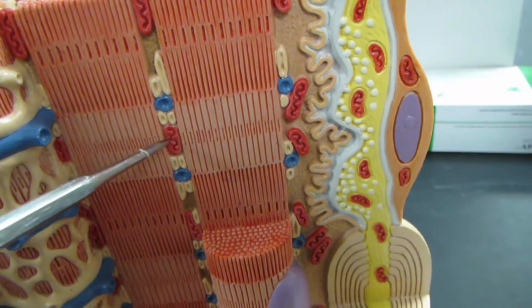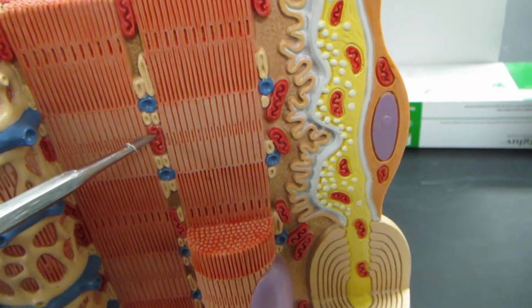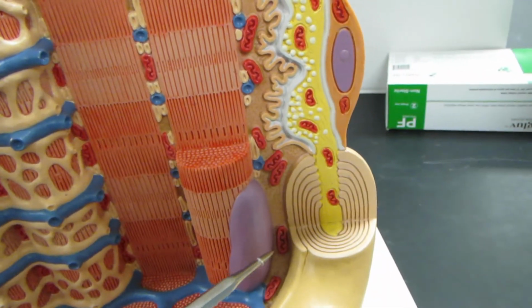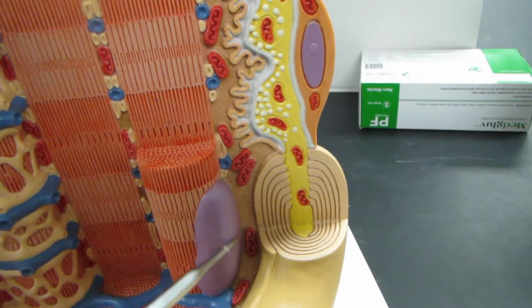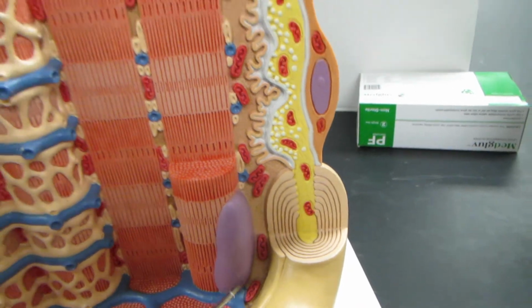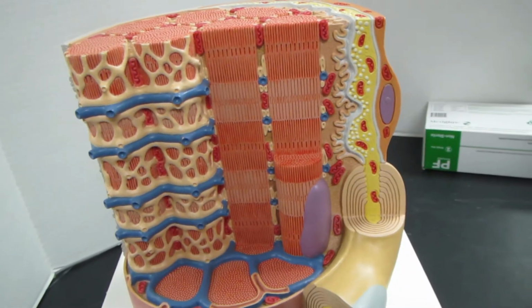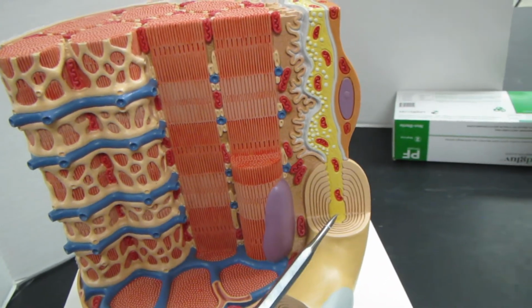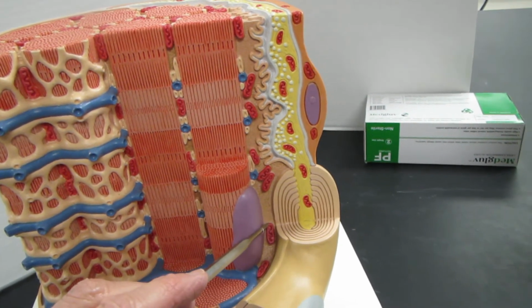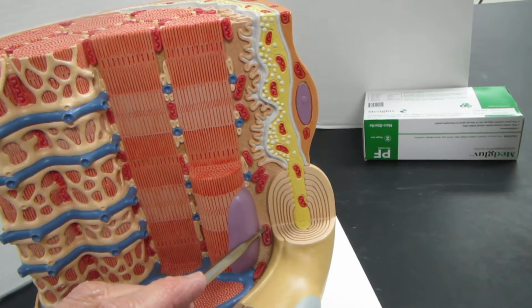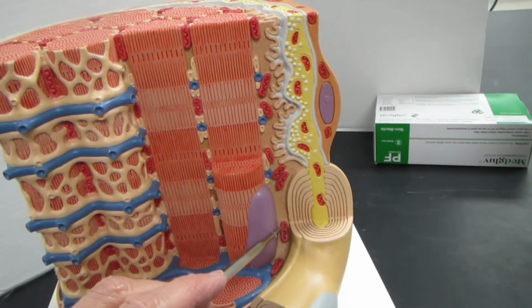Looking over here, here's some more of the mitochondria, but down here, this big orange guy, here's a nucleus. And remember, in the skeletal muscle cell, the nucleus is going to be pushed to the periphery, to the outside of the cell, just underneath the cell membrane, and there's going to be multiple of these because the cell is too big to be controlled by just one.